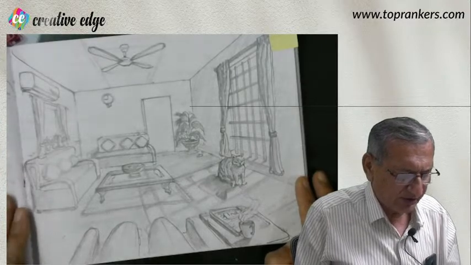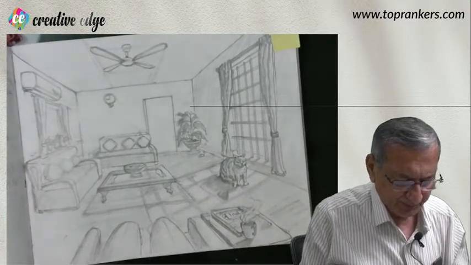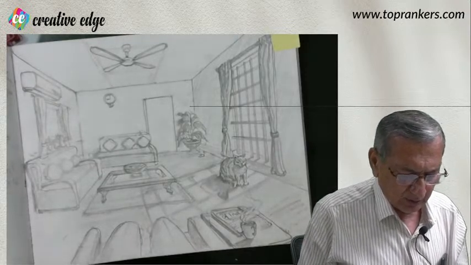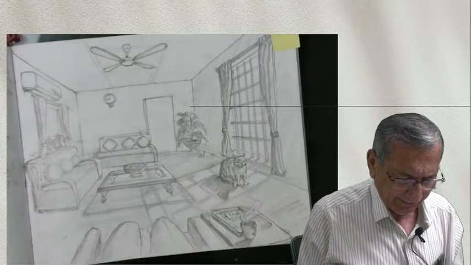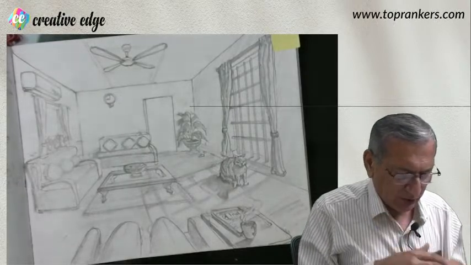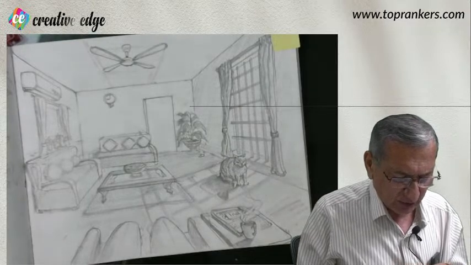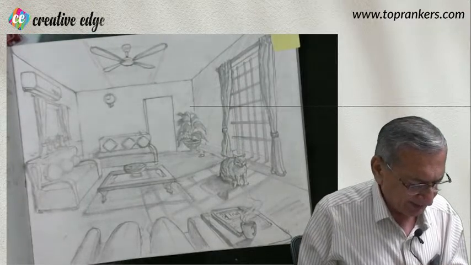The question is, you are sitting in a drawing room. Sunlight is peeping through a large window, and it's a winter day and your pet is sitting in the sunlight.